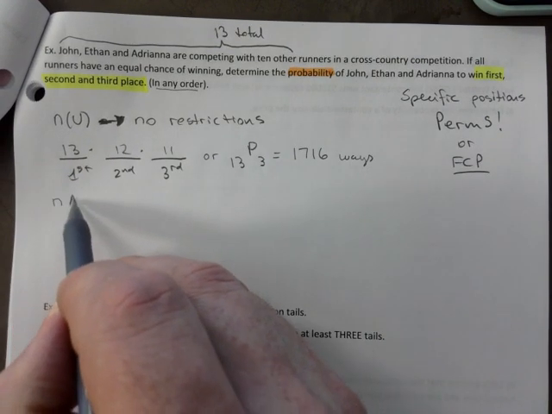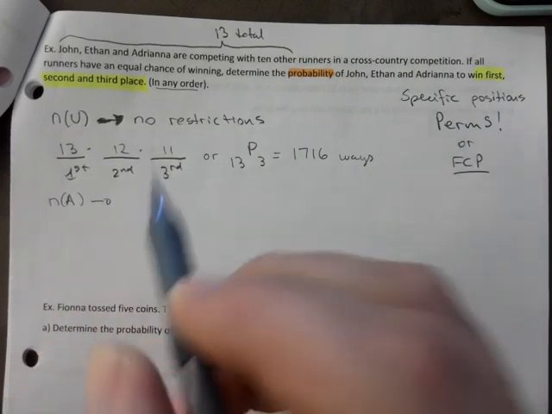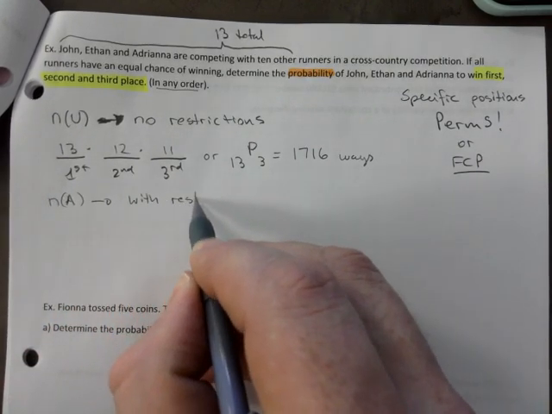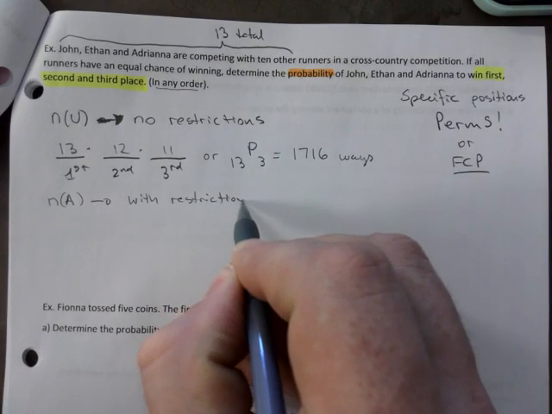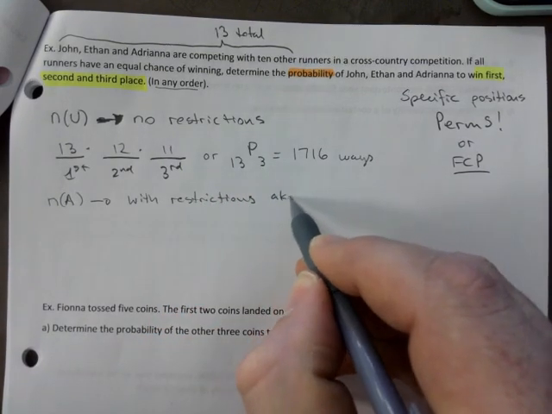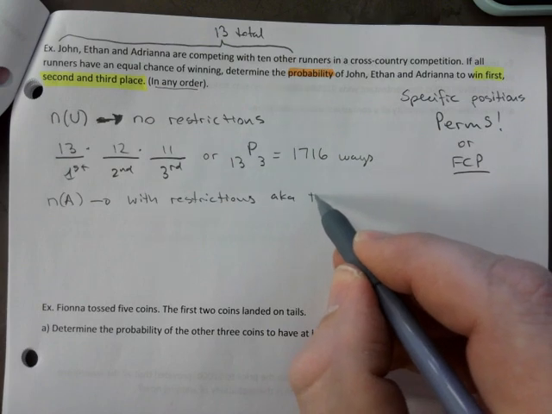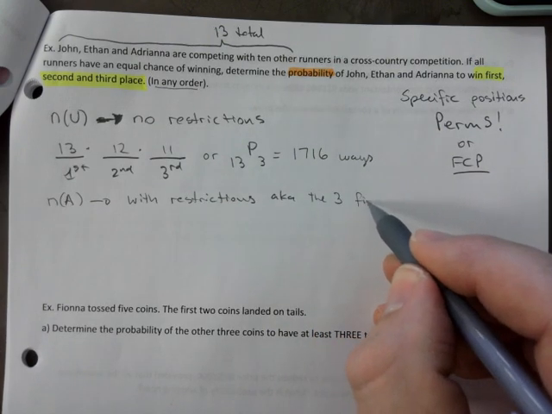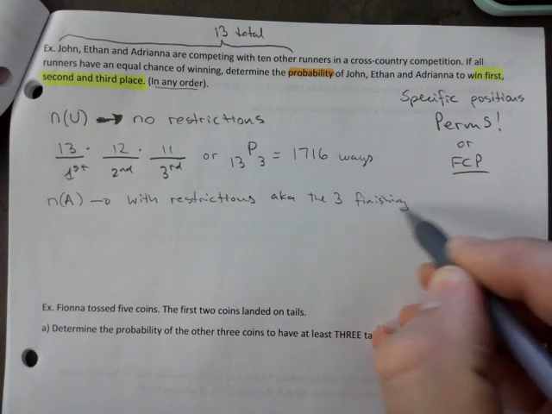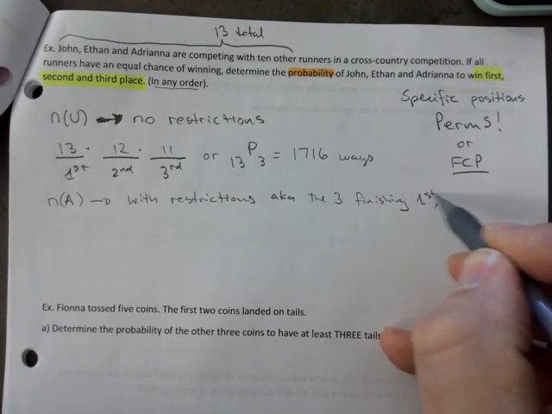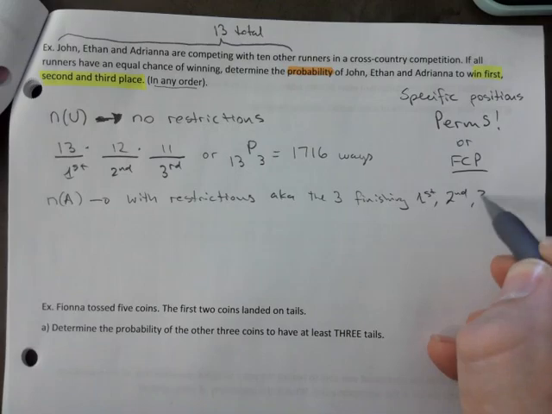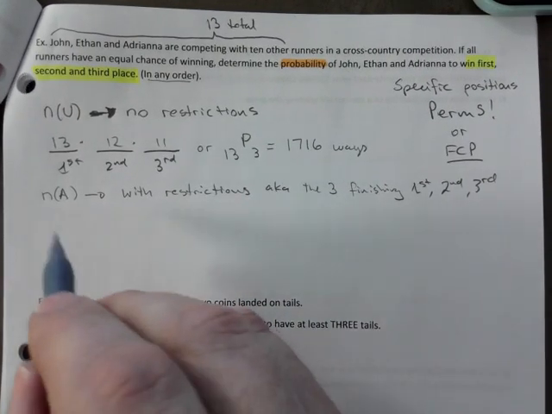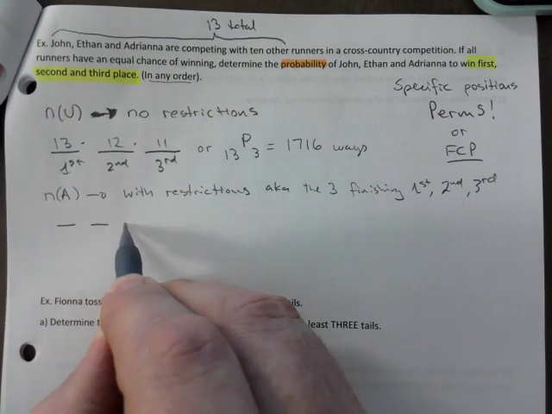And then n(A) is with restrictions, right? AKA the 3 finishing first, second, third, okay? I just care about those 3 individuals making it. So that'd be first, second, third.